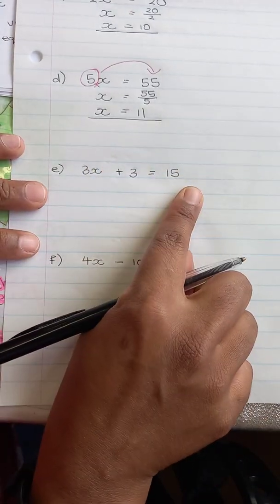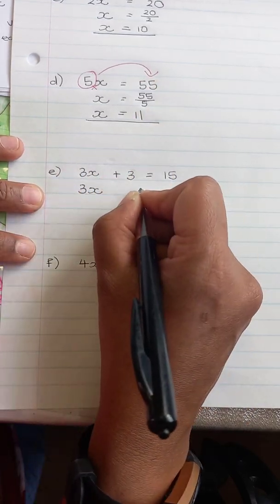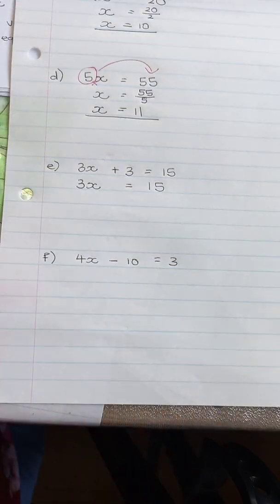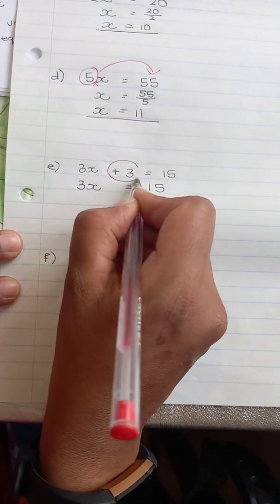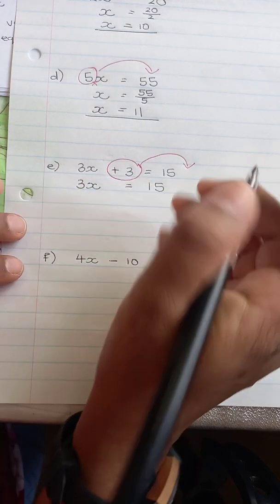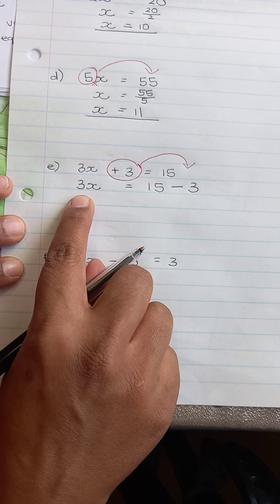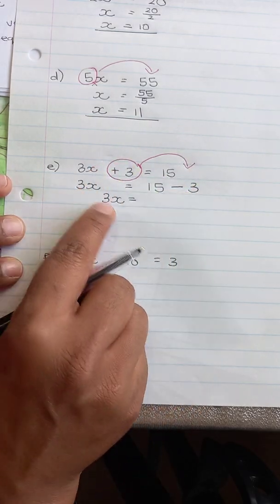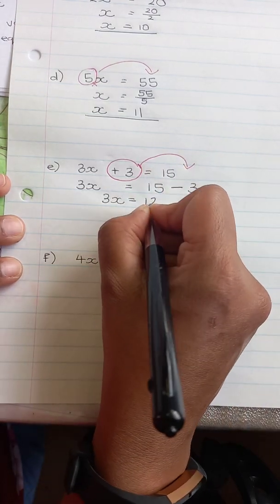Right, let's look at this. So I'm going to write down 3x is equal to 15. That's in the correct place already. Can you see this plus 3? I'm going to move it onto this side. And when I move plus 3 onto the right hand side, it becomes minus 3. So I'm going to bring down this 3x, which means 3x is equal to 15 minus 3, which is 12.